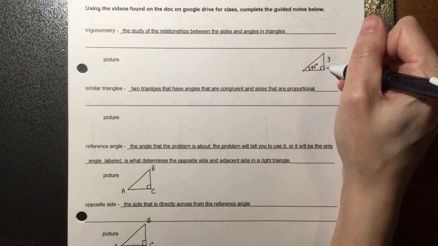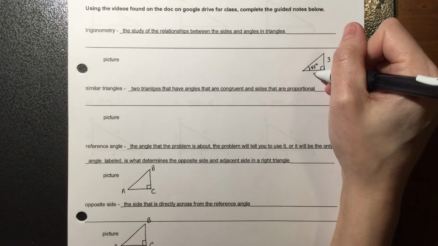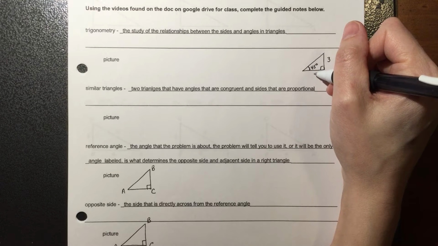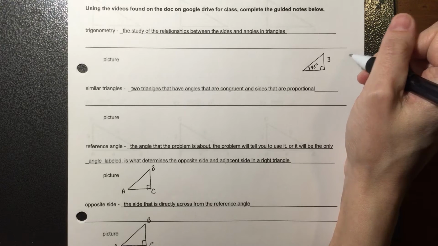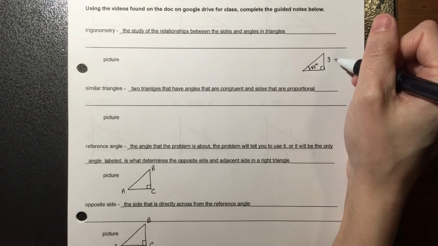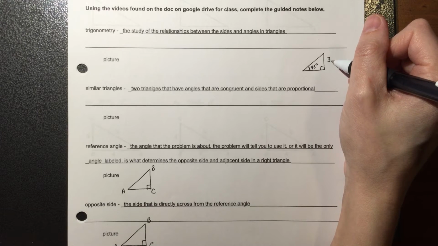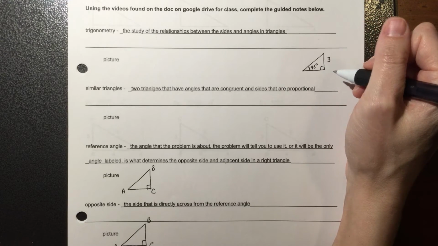So usually if you were given sides of a right triangle and asked to solve for another side, you would have two, and then you could use Pythagorean's theorem: a squared plus b squared is equal to c squared. But with these problems, they only give you one. So what trig does is it allows you to be given only one side of a triangle and an angle, and from there you'll be able to solve for another side.